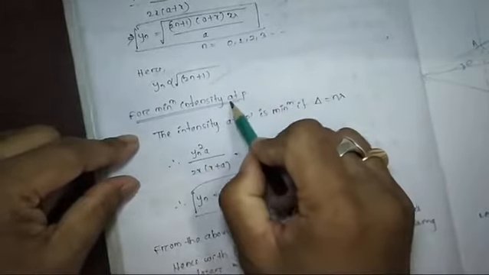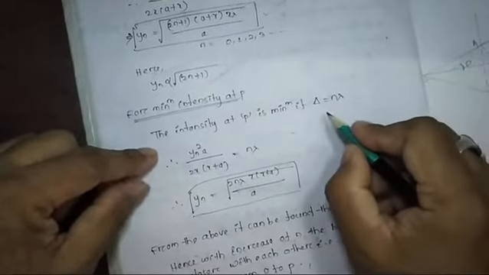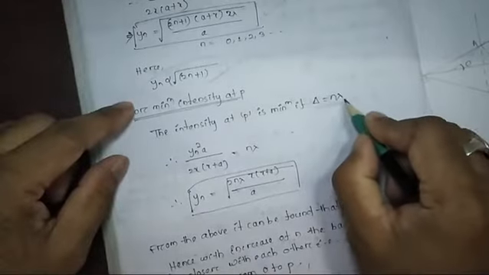Likewise, for minimum intensity, the condition is that the path difference should be n lambda.